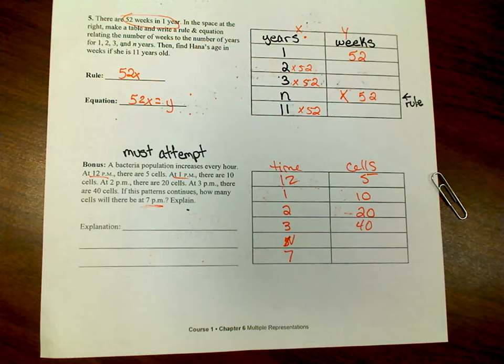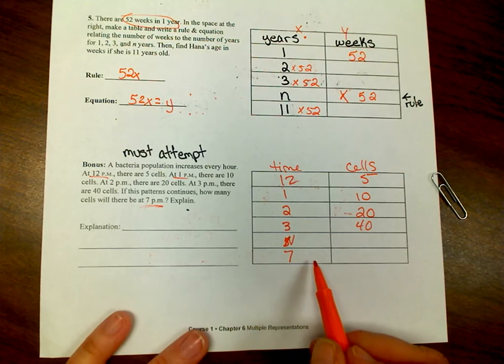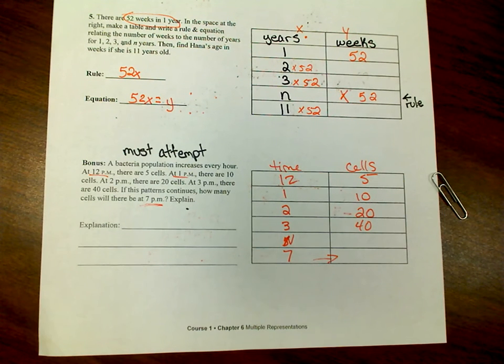So if you notice the pattern, explain what's happening. So what would it be at 7? Just explain what you're seeing and try it. It's a bonus.